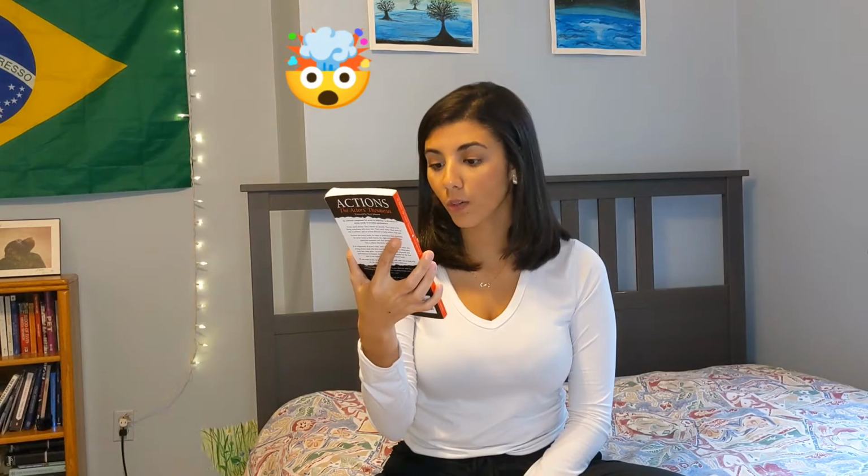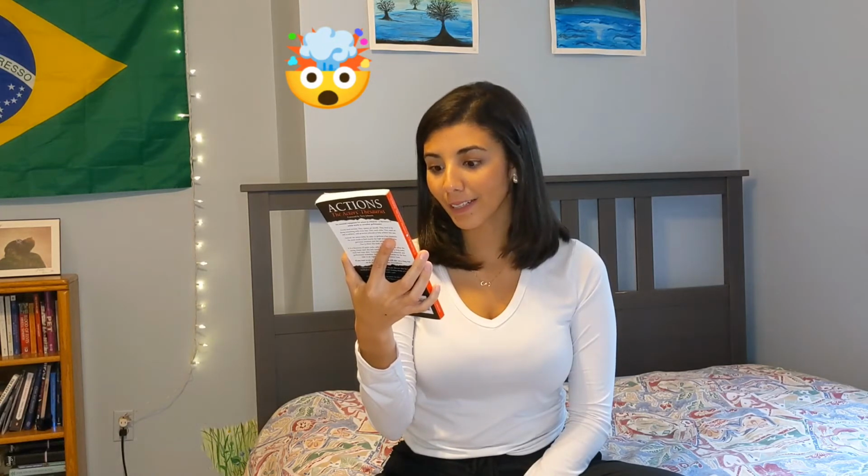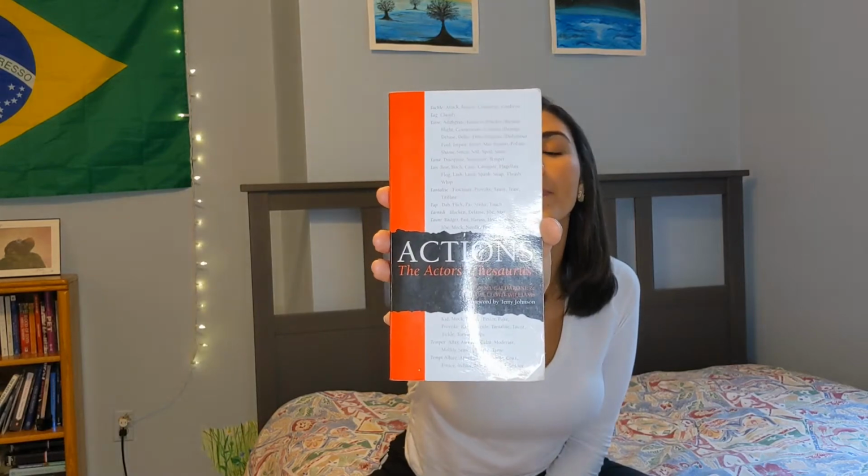For this, what I normally use is this book called Actions: The Actor's Thesaurus by Marina Calderone and Maggie Lloyd-Williams. Hopefully I'm saying their names right. And this is how it looks. What this book is, is pretty much just a bunch of verbs, and each verb has a bunch of synonyms, so you can find the specific verb that you need for each line of monologue or each beat or each idea that you have within your monologue or your dialogue.